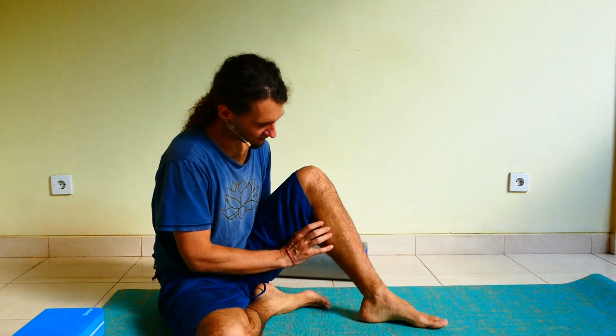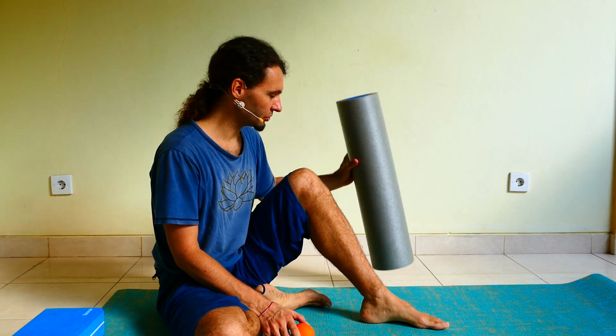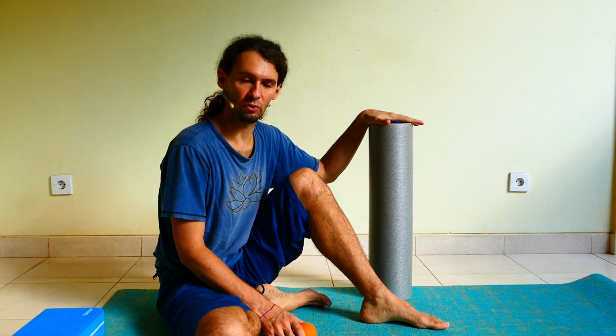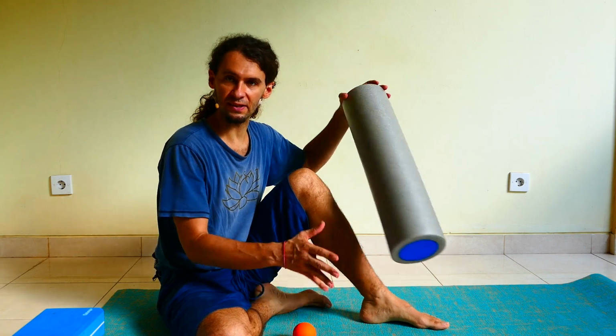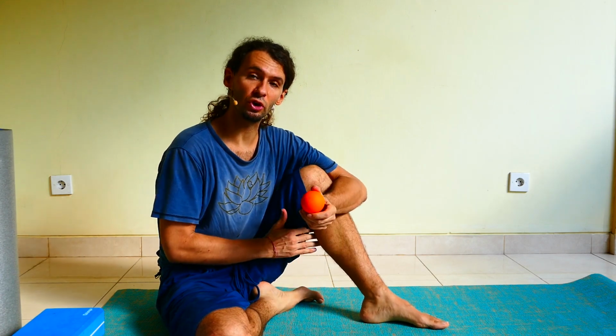Especially if you want to work the bigger muscle groups back here, just using the ball might not be enough. So you can use, like I said, something with a bigger surface area like a foam roller. It doesn't have to be such a long one. That's actually more for the full body. And using the ball, you work a lot deeper into the structure.